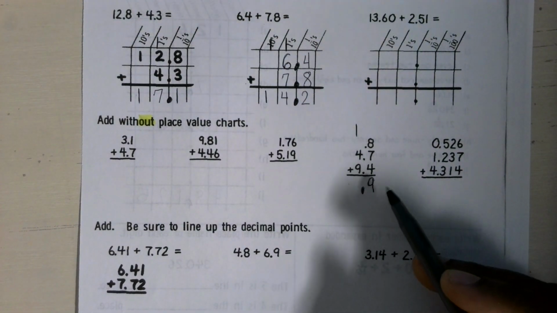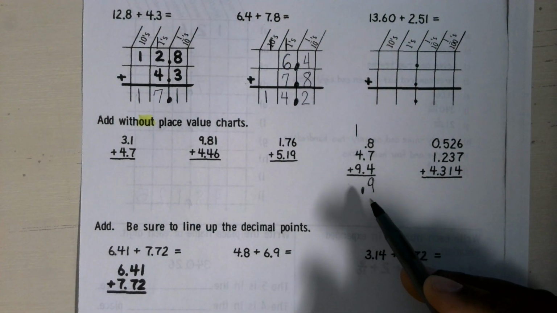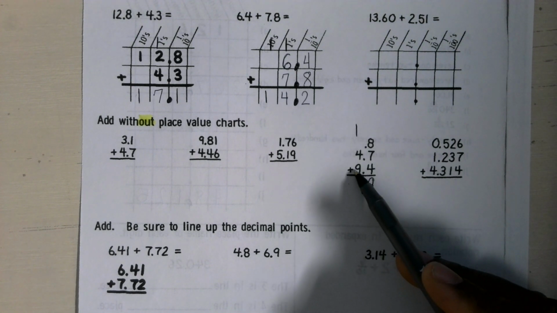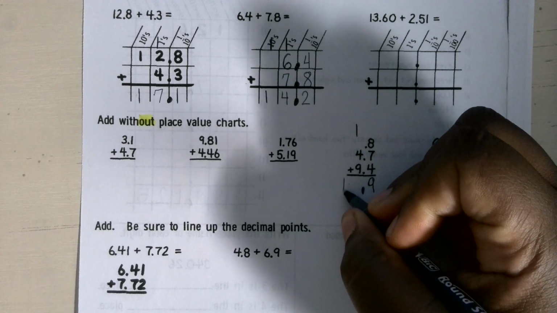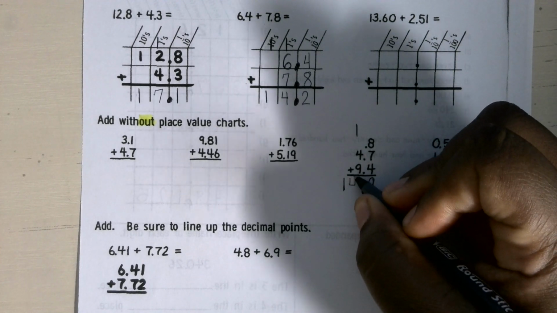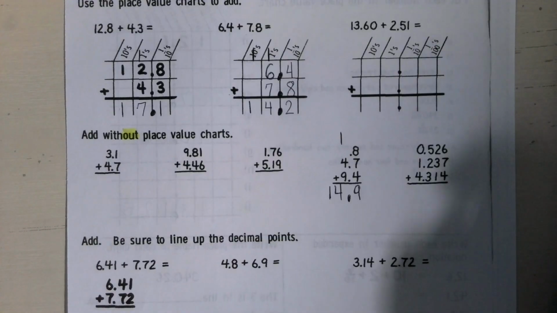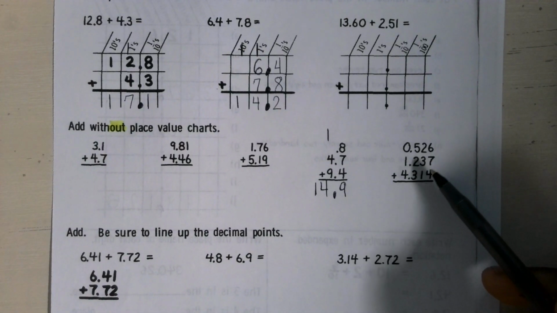So I have my 9, decimal point, loud and proud, happy to exist as a decimal point. 1 and 9 is 10. 10 plus 4 is 14. There you are. Let's do one more example together.